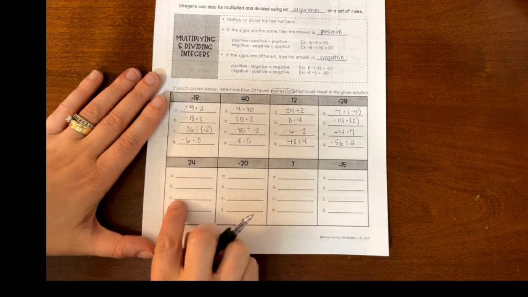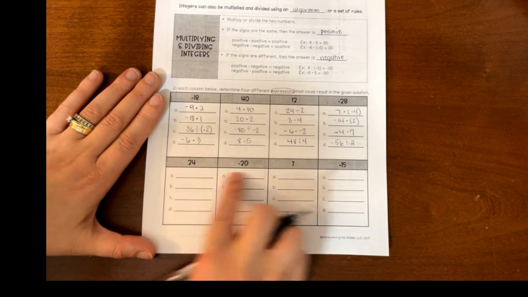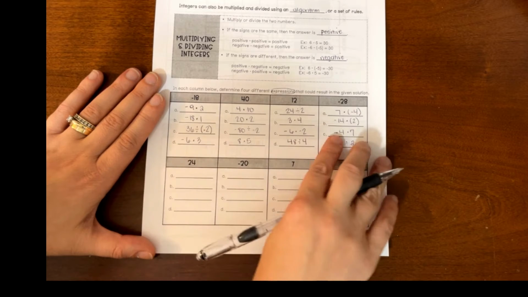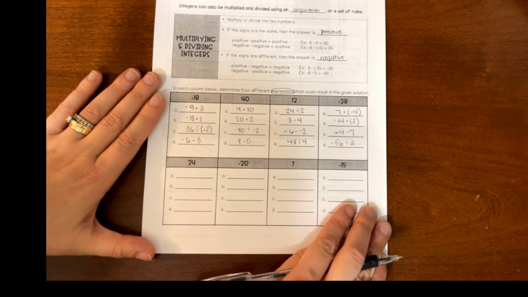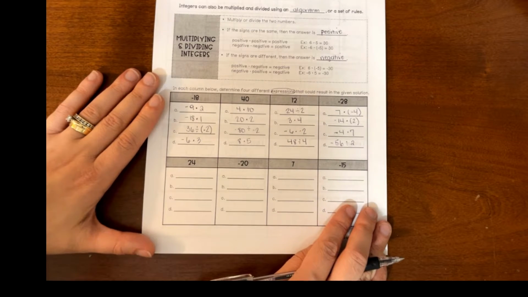Now I want you guys to go and fill in solutions for these ones down here. I've modeled for you how to do the top. Go do this on the bottom. Pause the video and then come back and check, just to see how you did. We probably will have different numbers, but that's okay.